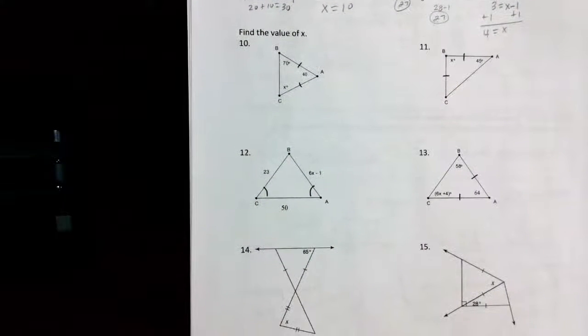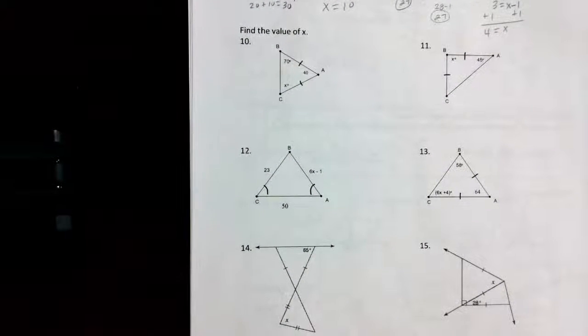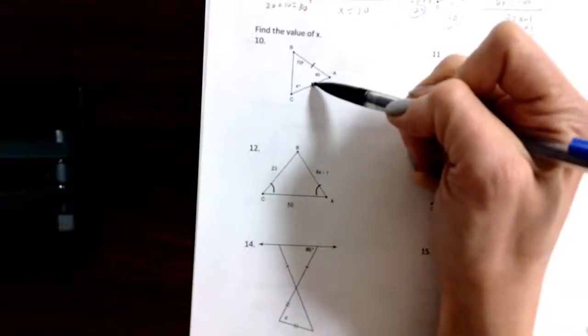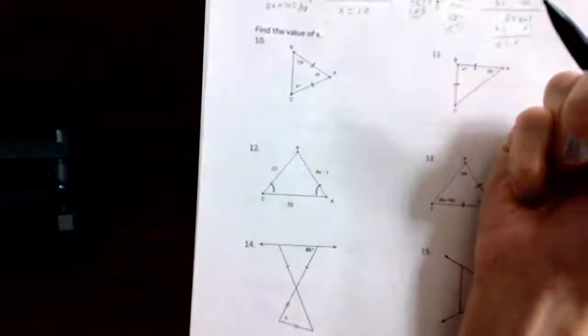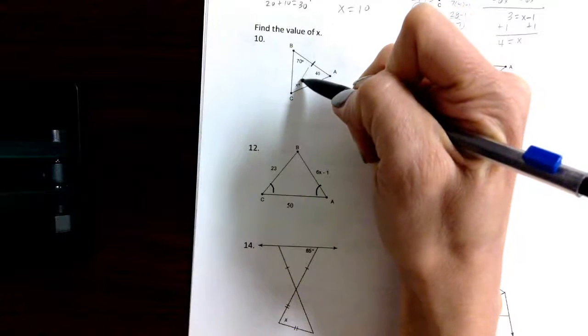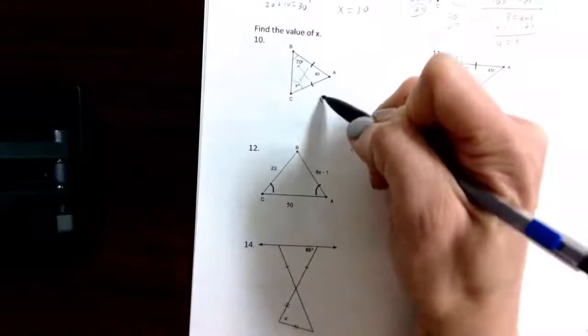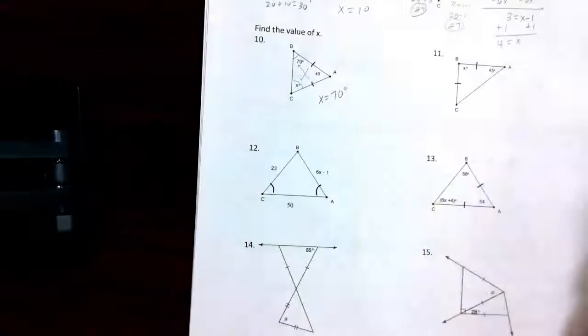Okay, now we just have some mixed practice at the bottom. Okay, so I would say what type of triangle is it? In number 10, it's isosceles. If 2 sides are the same, that means 2 angles are the same. If I go across from those sides, I'm at this angle here. Across from this side, I'm at this angle here. So x will have to equal 70. Those base angles are congruent.